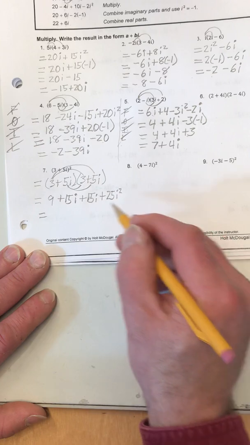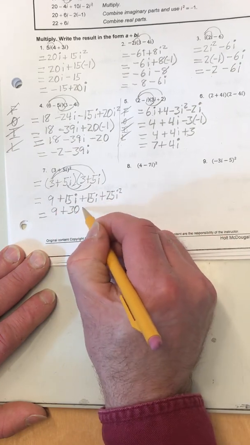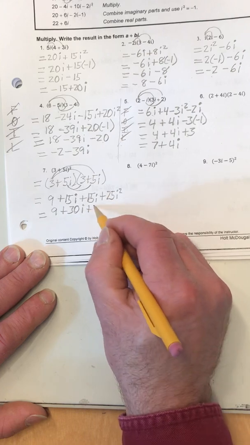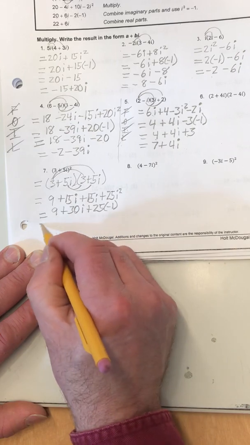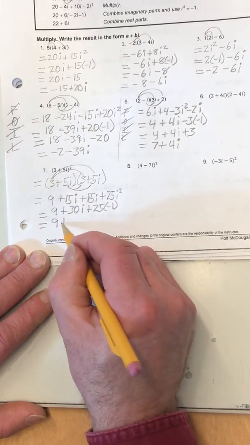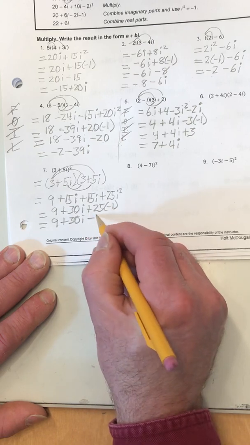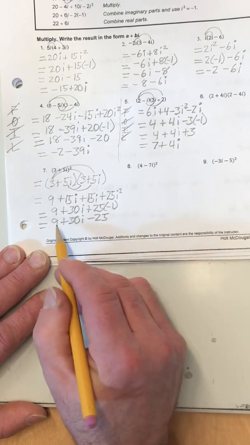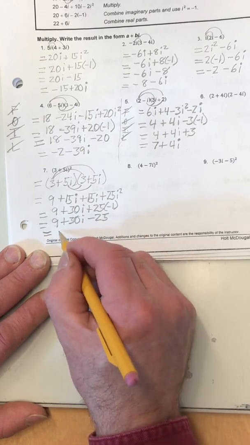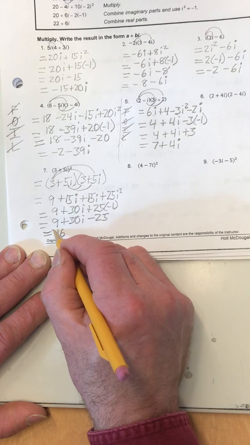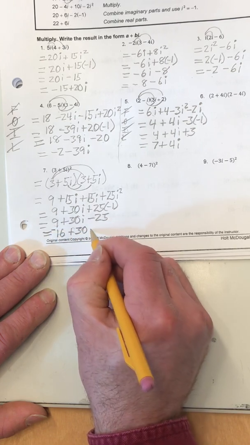which we know will become 25 times -1. And then 25 times -1 is -25. 9 minus 25 is -16. So -16 plus 30i.